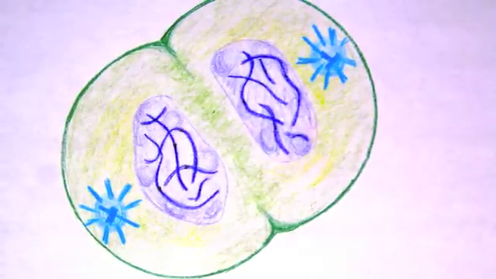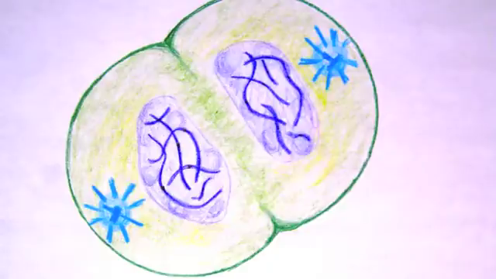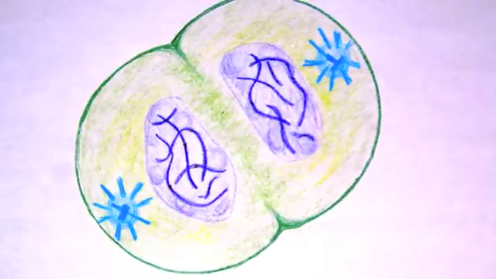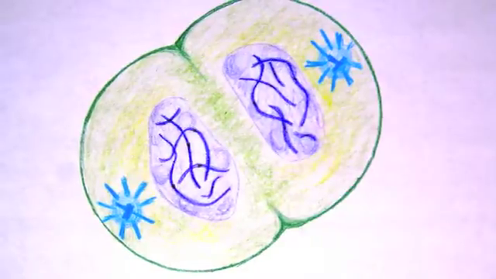Finally, during cytokinesis, the cell divides and results in two diploid cells with genetically identical nuclei to that of the parent cell. The cells have two full sets of chromosomes. In meiosis, the number of chromosome sets in the cell is reduced from diploid to haploid, meaning the cells contain only one of each type of chromosome and therefore have just one set.